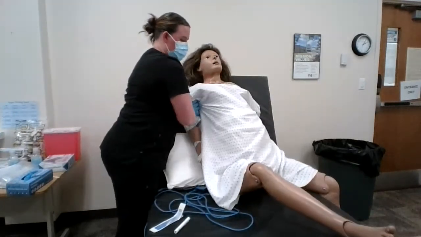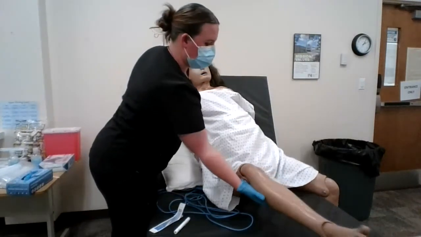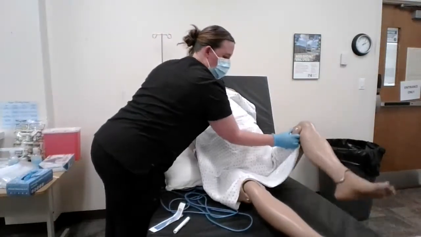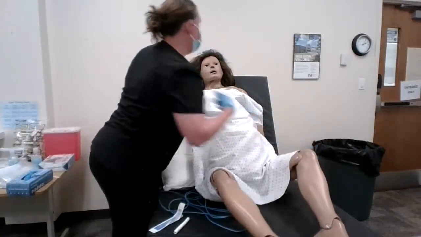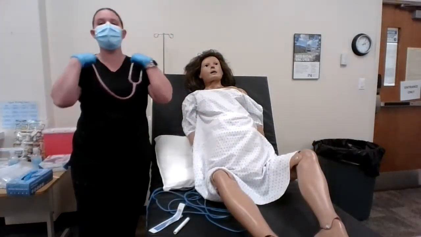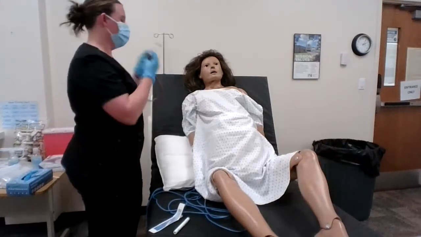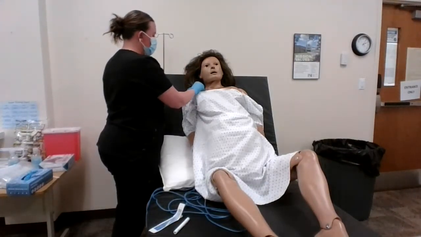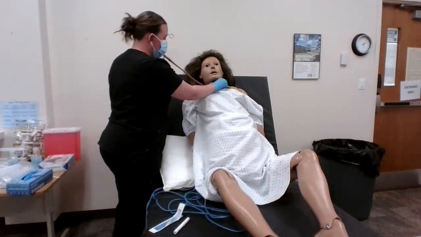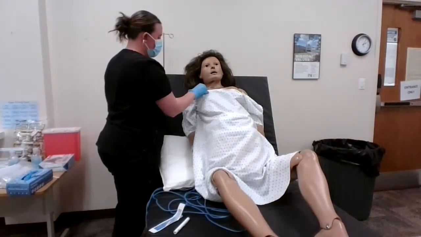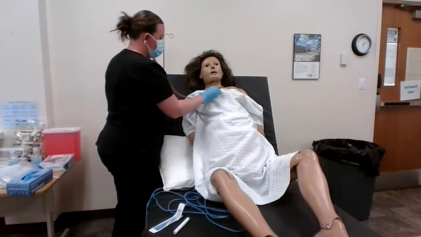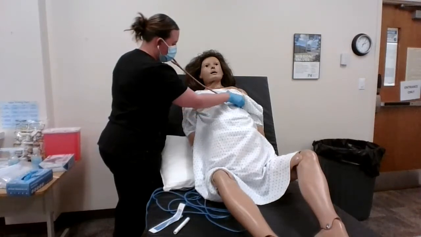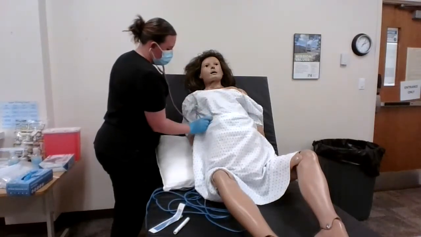Now you will auscultate and listen to those lung sounds. Auscultate the anterior lung sounds, making sure to hit all 10 sites. Okay, so when you're hitting your 10 sites, the first 2 sites are above the clavicle. Every time I put my stethoscope on your chest, can you take a deep breath for me? 1, 2, 3, 4, 5, 6, 7, 8, 9, 10.